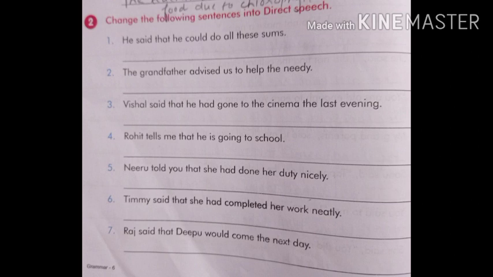So if the first person is there in the direct speech, then we have to change it into he, according to the subject. So that's why we have to change it into I. So with I we use am. So I am going to school. So it will be put up in the inverted commas. So it will be like Rohit says to me comma, and within the inverted commas I am going to school will come. Now come to the fifth part.